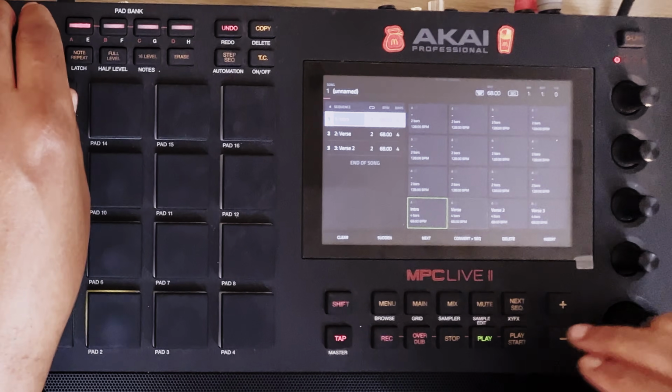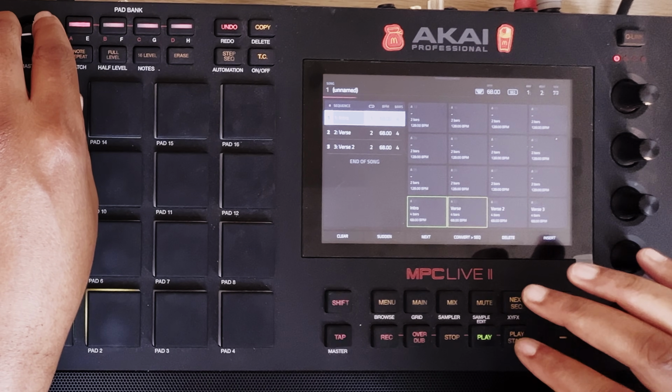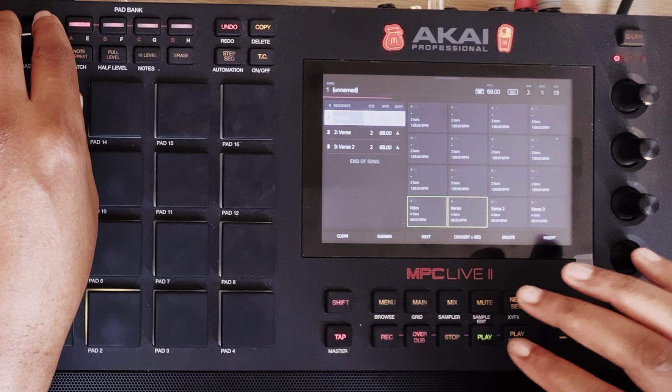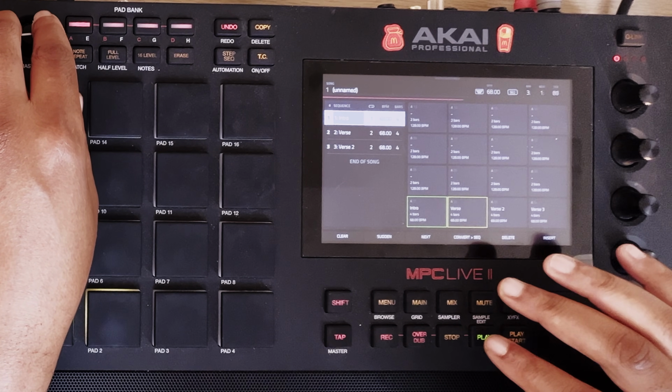And let's play that from the start and just see how it sounds. And then you can arrange it however you want to arrange it. Then I'll show you how we'll go into the arranger as well. Sounds like something out of a movie.